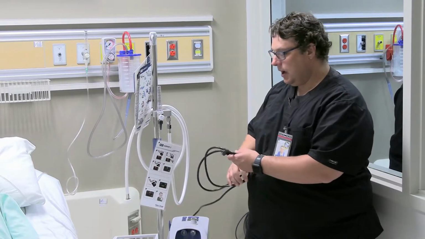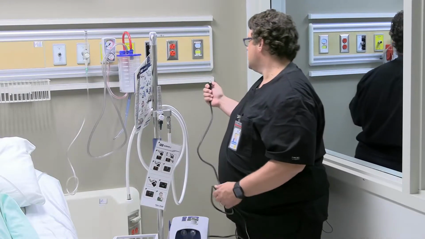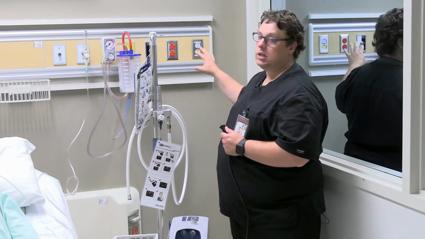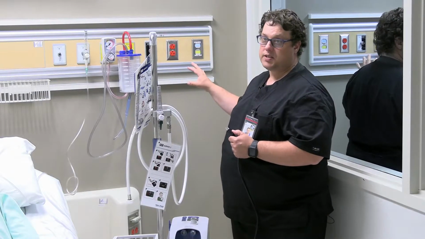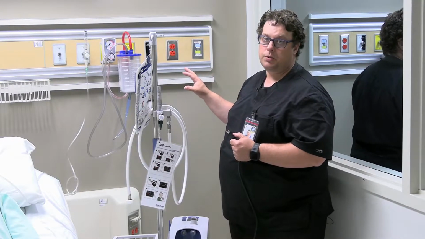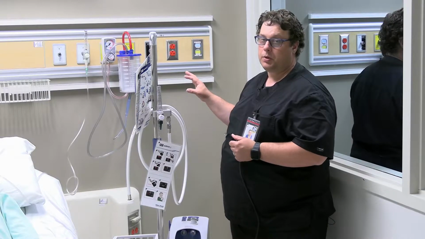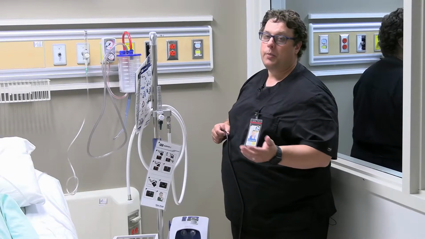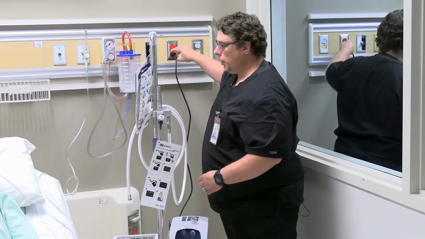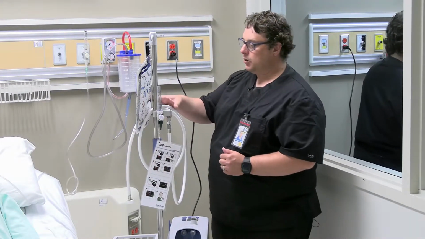So obviously we have our power connection. Now, based on your hospital policy, you will want to plug it into the appropriate power receptacle. In our cases here, everything should be plugged into the uninterrupted power supply at our organization. But again, you will follow your hospital policy when it comes to that. Okay, so we've plugged that into the power receptacle.